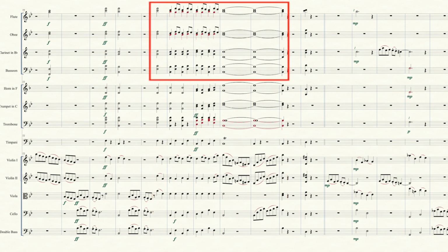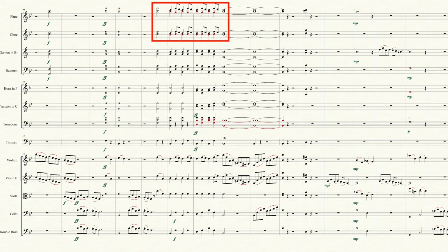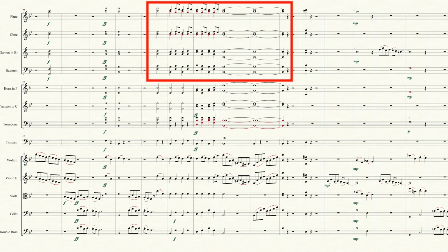The woodwinds are essentially doubling the strings. Again, we have flutes and oboes doubling each other an octave apart. And the clarinets and bassoons fill out the lower part of the chord. Together, the woodwinds sound like this.